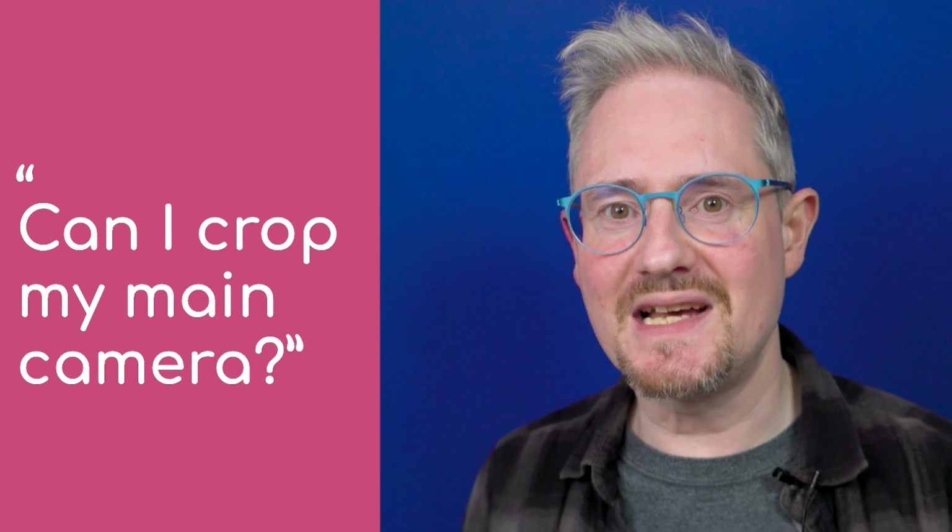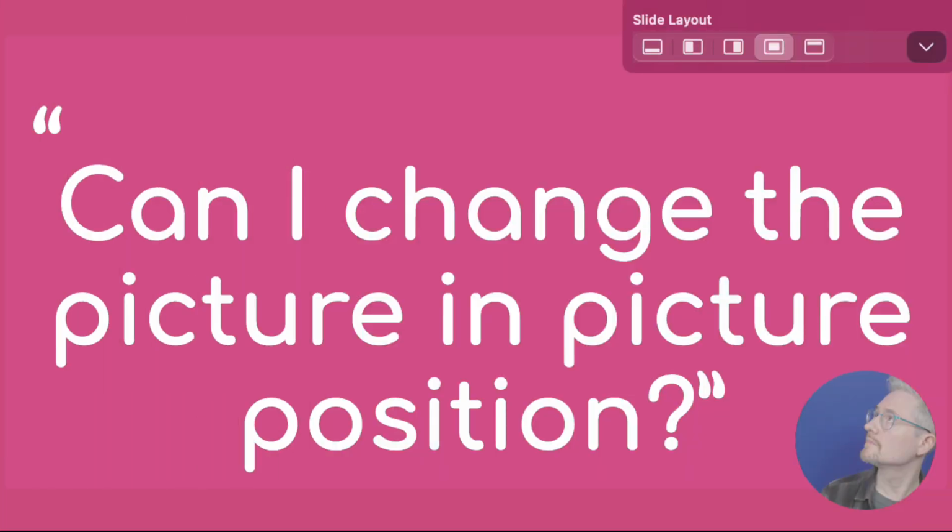And then another one was, can I change the picture-in-picture position? So I've just made CueCam have the picture-in-picture in the bottom right, and then you can just see where it is. That's what I'm explaining. I'm saying I put it down there, but when you're sharing your screen, you can see that it's there, so you can make sure that you're not covering anything up. It's really clever.